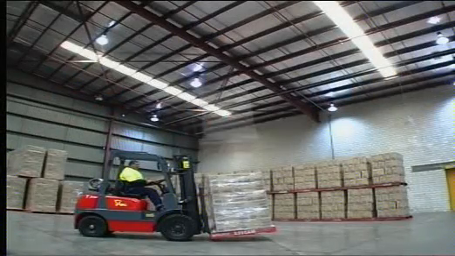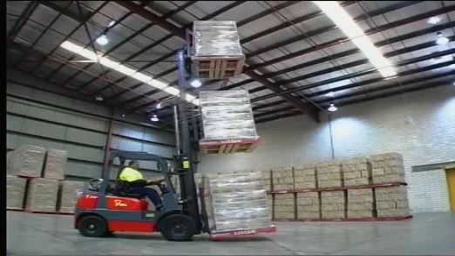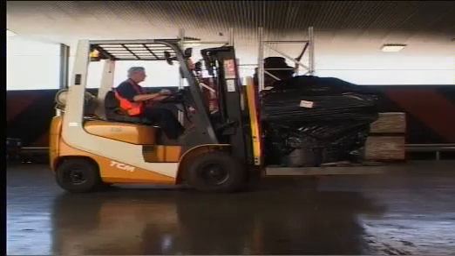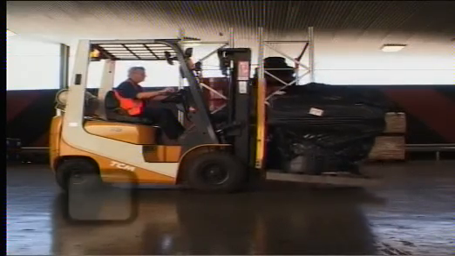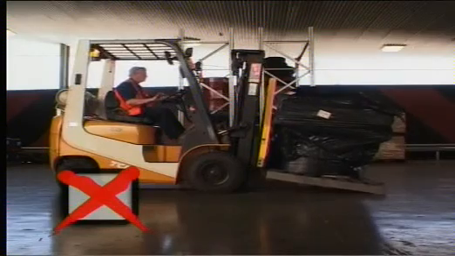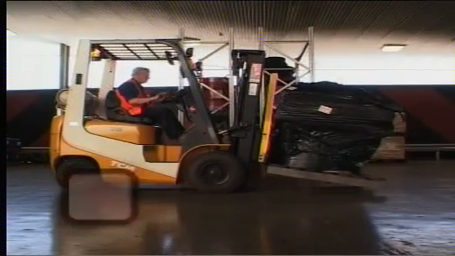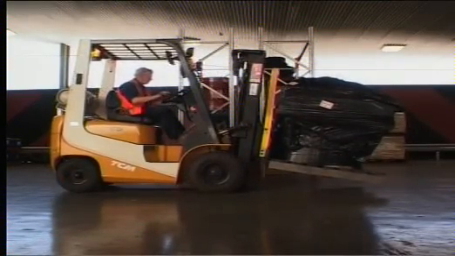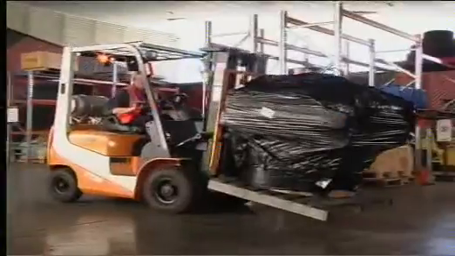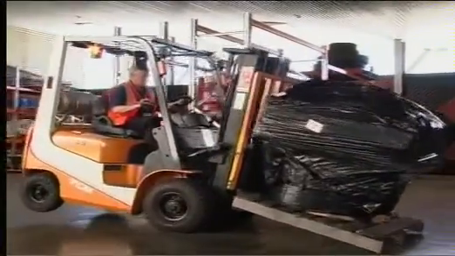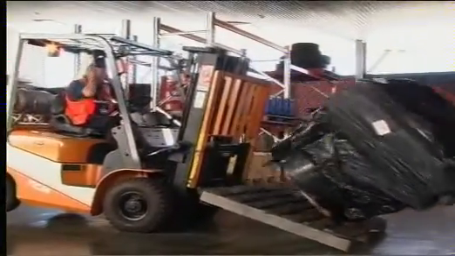Dynamic stability is also affected by the movement and position of the mast. For example, if the mast is moved to full forward tilt, the center of gravity moves forward. If the forklift is driven while the mast is in this position, the center of gravity can more easily move outside the stability triangle, making the forklift tip over.